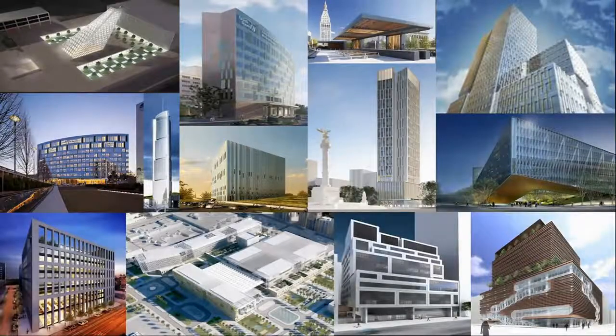Now, at SOM, we do all different types of projects, all different types of scale, all over the world. So there's rarely any two projects that are the same. But what is the same is the attention to detail. We really spend an enormous amount of energy and effort so the buildings perform and feel and look and wear in ways that we hope sets the industry standard.